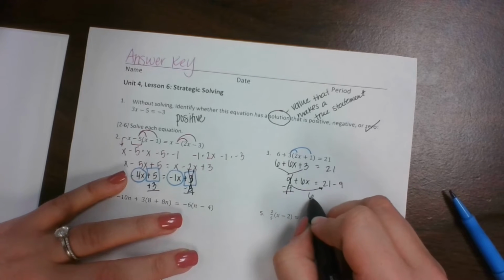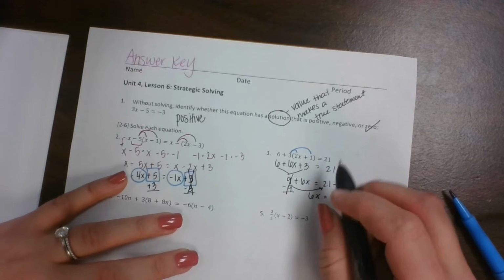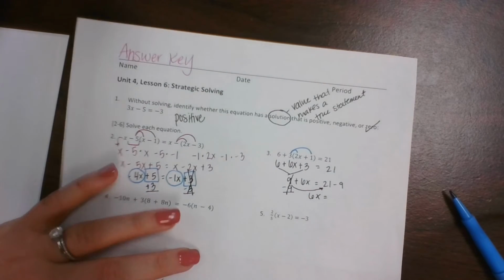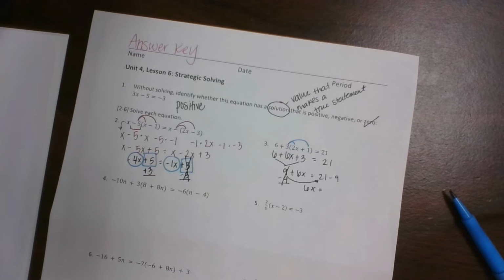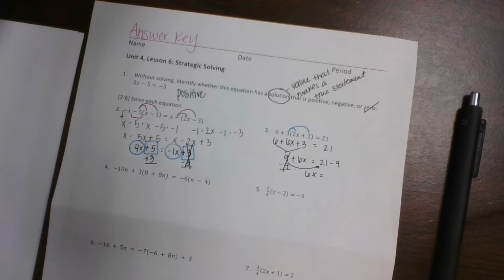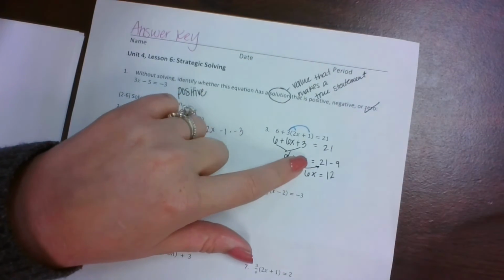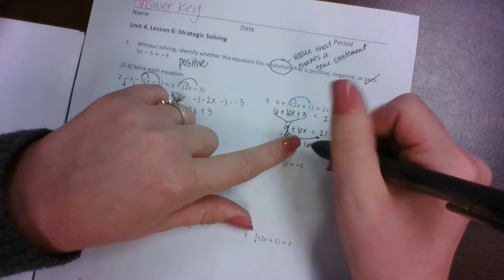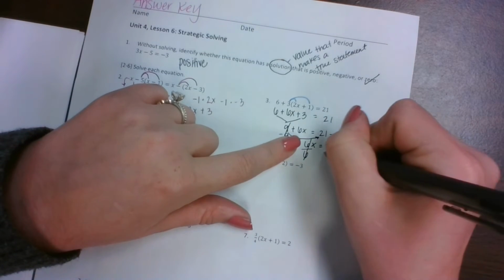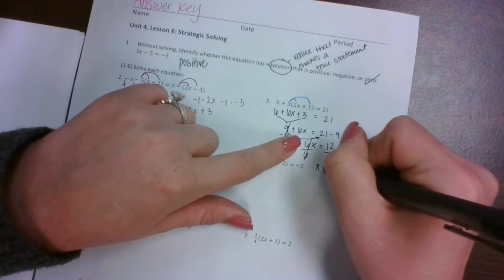Subtract 9. I get 6x equals 21 minus 9. All right, so 21 minus 9 is 12. Last thing I need to do is separate the 6 from the x, so I divide on both sides. X equals 2.